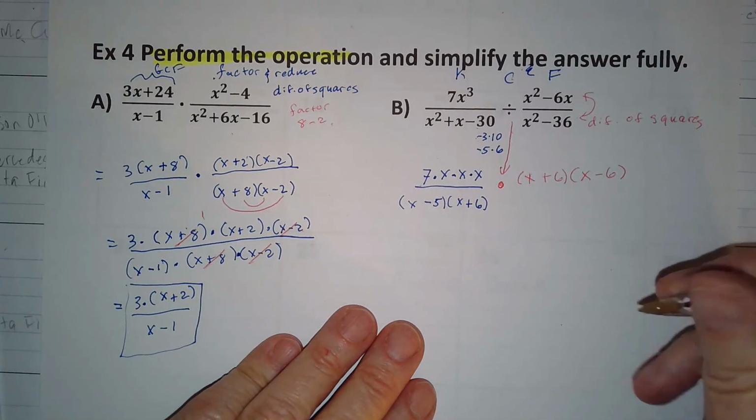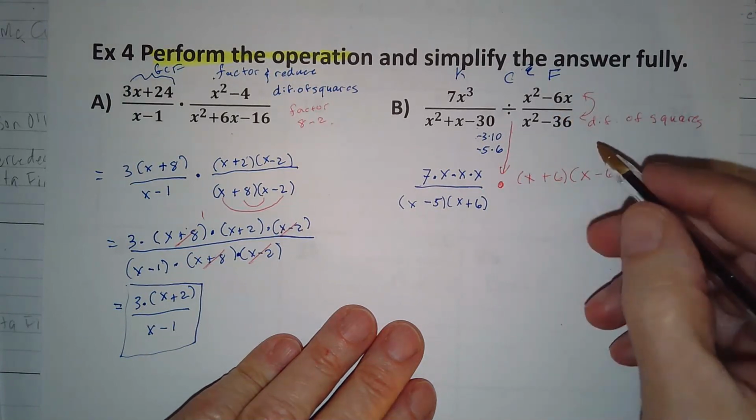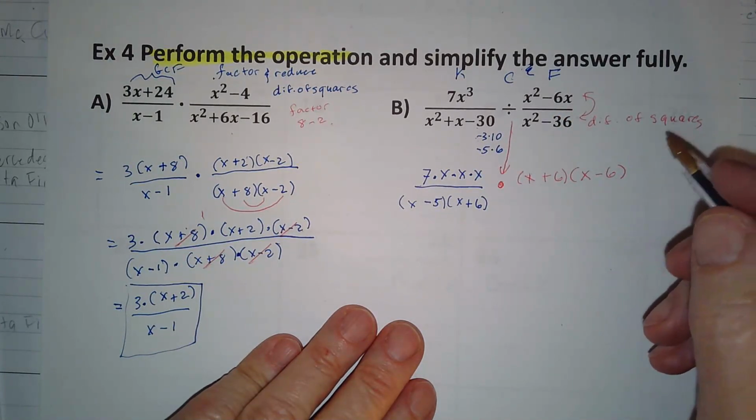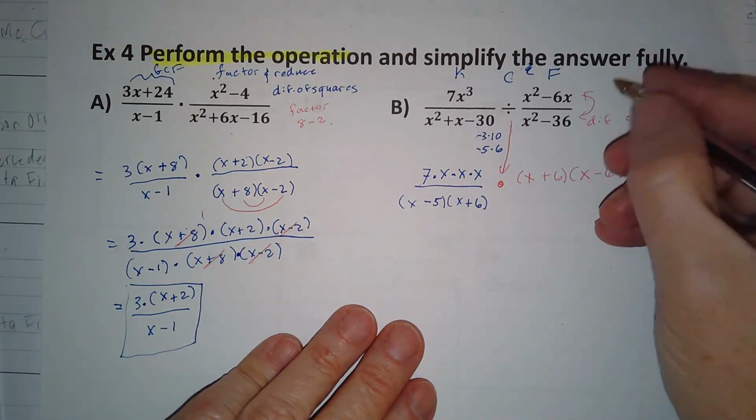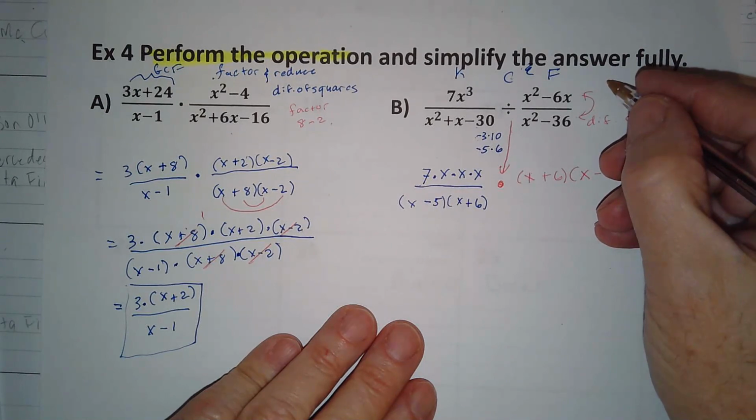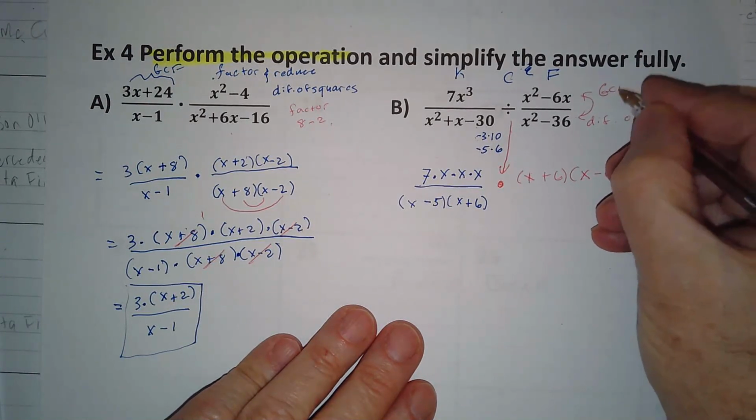And then what do we have up here? We have x squared minus 6x. Now that's a GCF thing, right? Yeah, so GCF, this one.